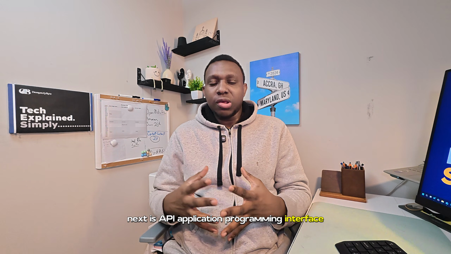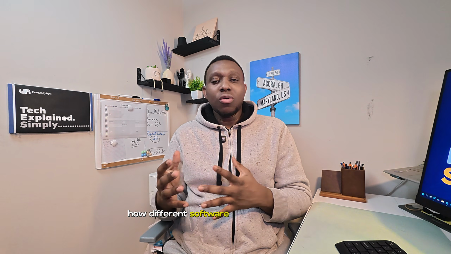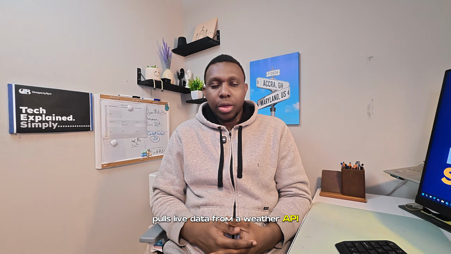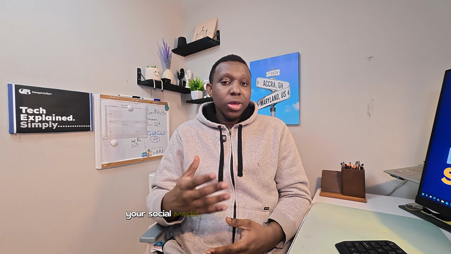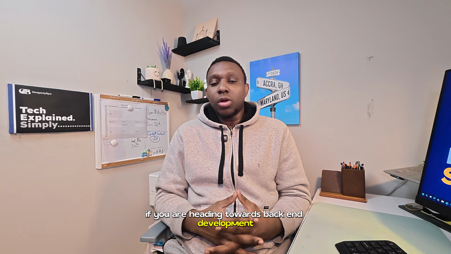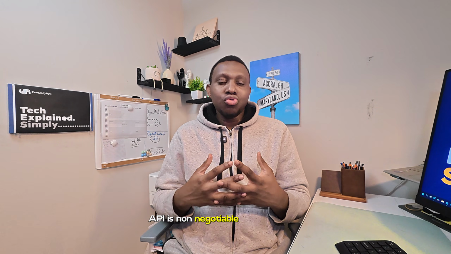Next is API, Application Programming Interface, and it is simply how different software systems talk to each other. A weather application pulls live data from a weather API. A checkout page connects to a payment processor through an API. Your social media application connects to other services the same way. If you are heading towards back-end development or application building, API is non-negotiable to understand.